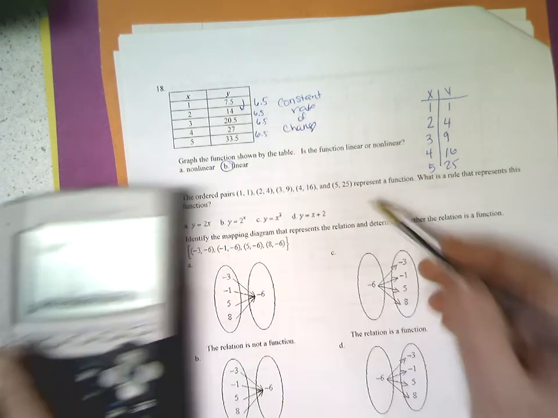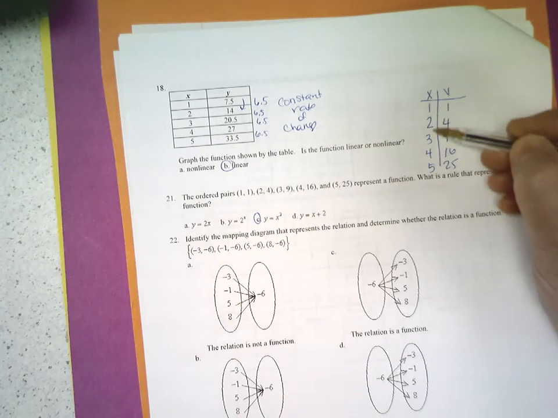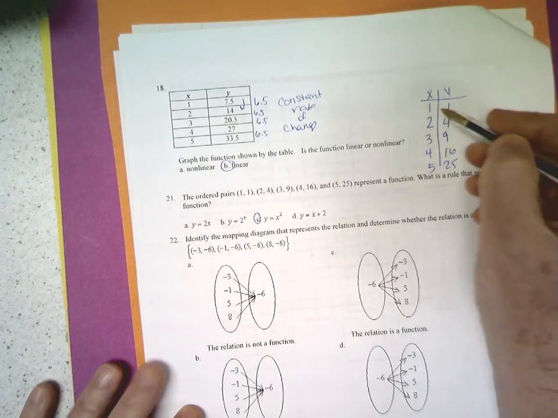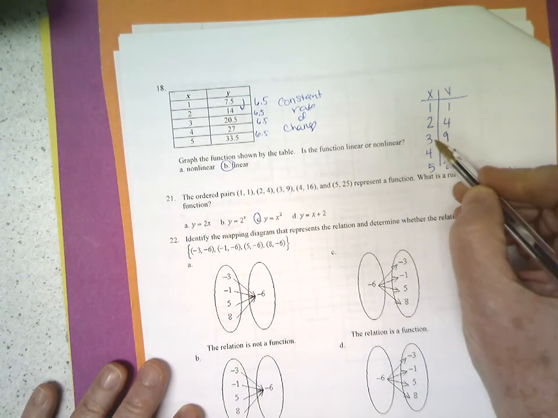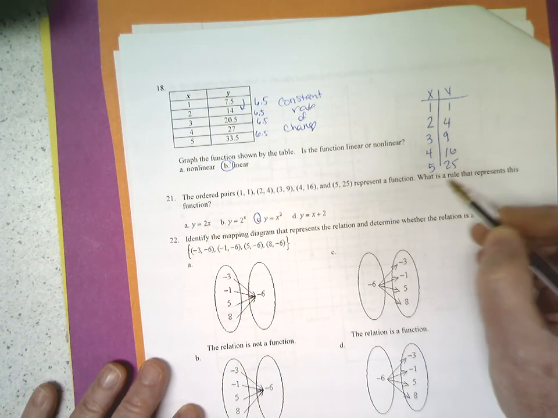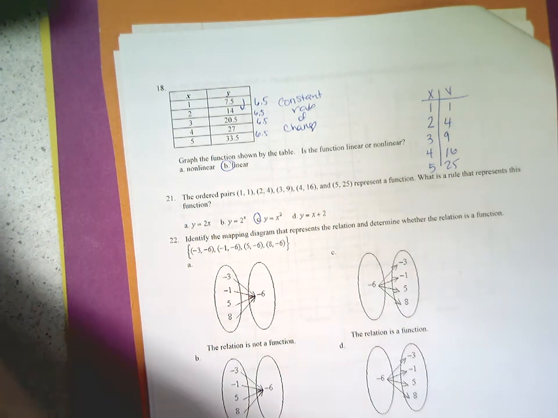Yes, they do. So that's what I'm doing. I'm taking this number and I'm squaring it. 1 times 1 is 1. 2 times 2 is 4. 3 times 3 is 9. 4 times 4 is 16. And 5 times 5 is 25.